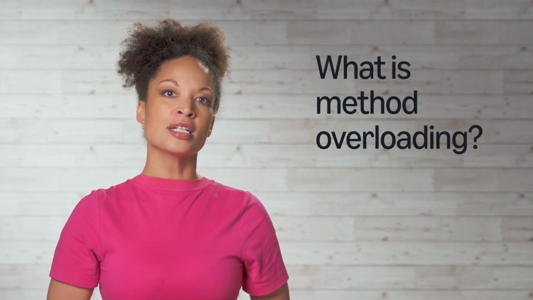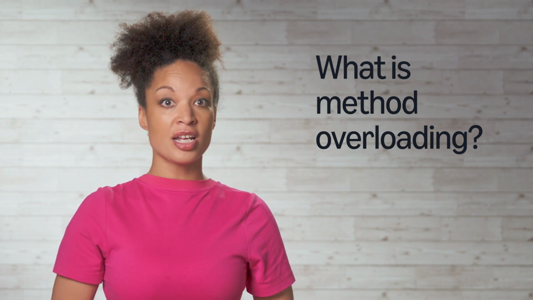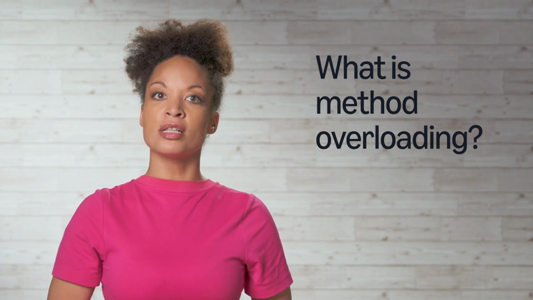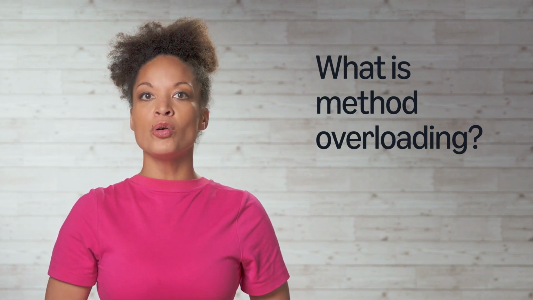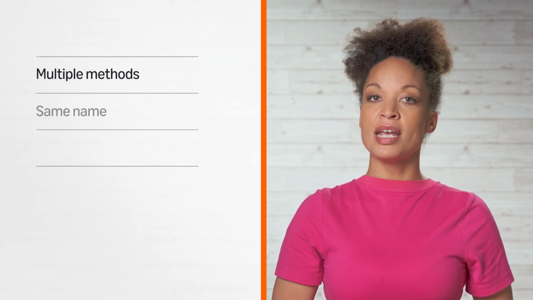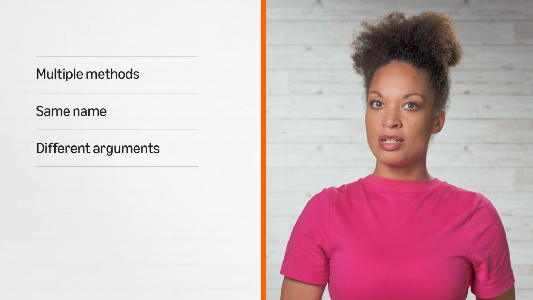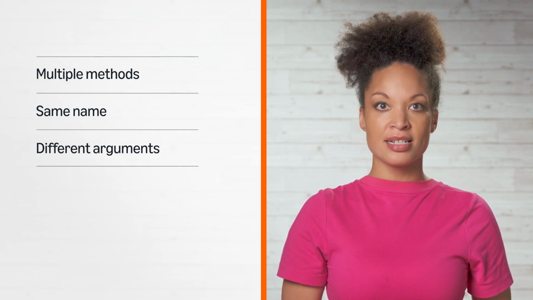Method overloading is like a Swiss Army knife. It has multiple tools, such as a knife, a screwdriver, and a bottle opener. Each tool serves a different purpose, but all are part of the same Swiss Army knife. In programming, method overloading allows a class to have multiple methods with the same name but different arguments, just like the Swiss Army knife has various tools for several tasks.